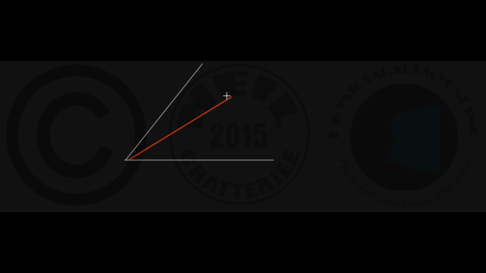Suppose there are any 2 arbitrary directions given. Let me use some thinner ink than this. And a vector that is the original one is given as this.